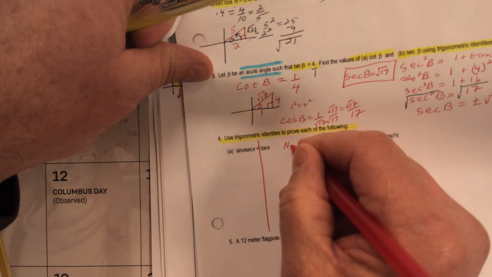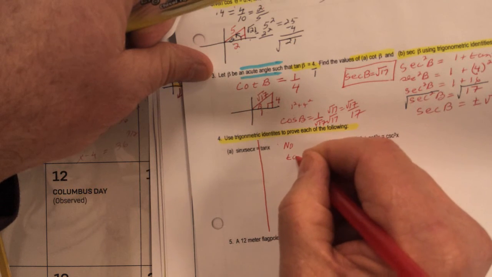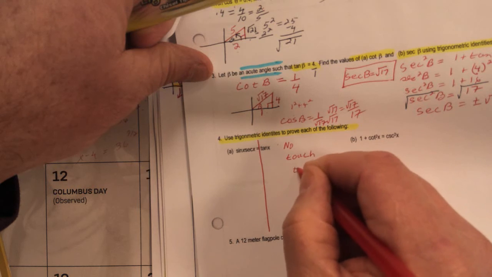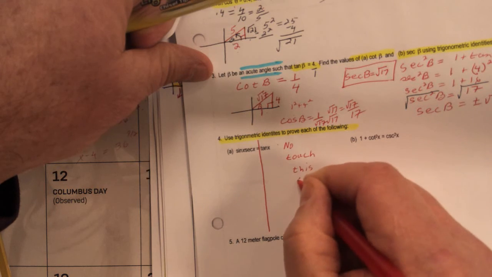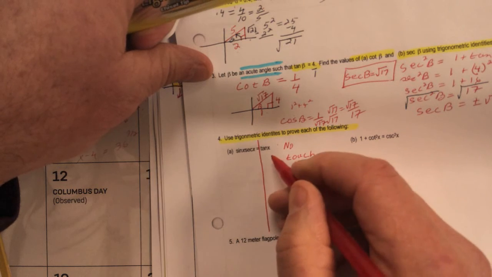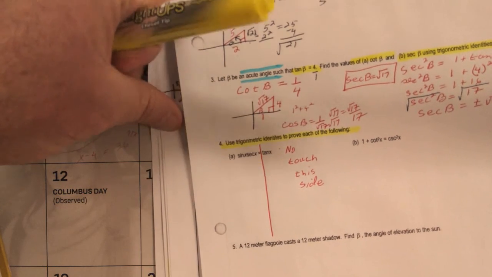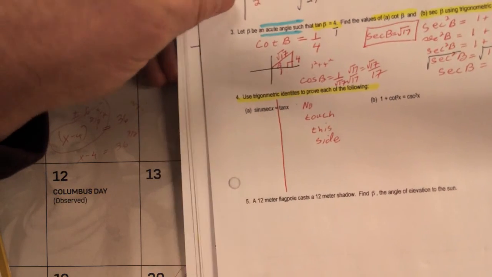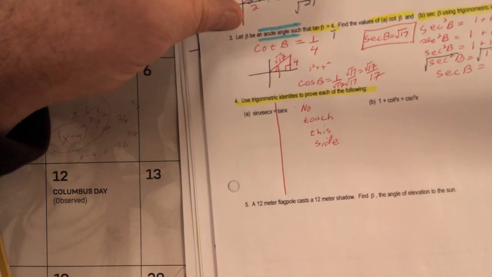So no touch this side. You have to make the more difficult side the easier side. That means you have to use your trig functions or your trig identities to do this.